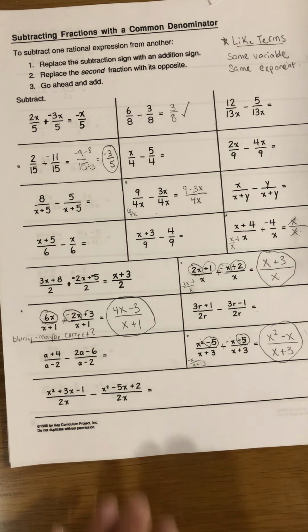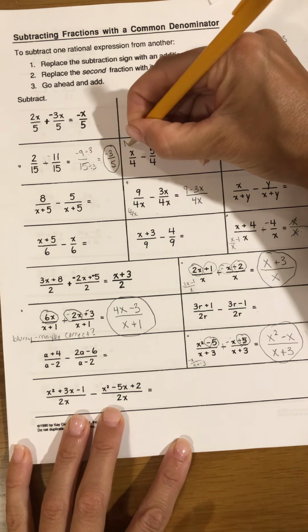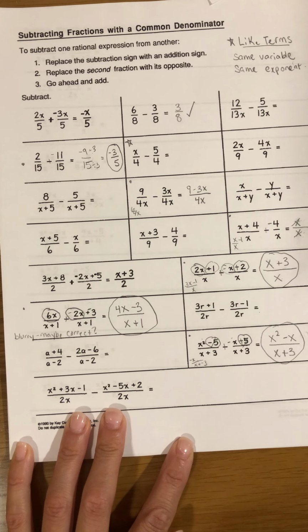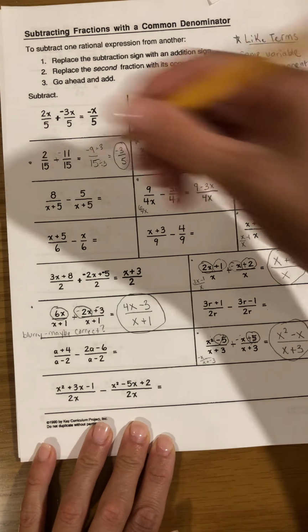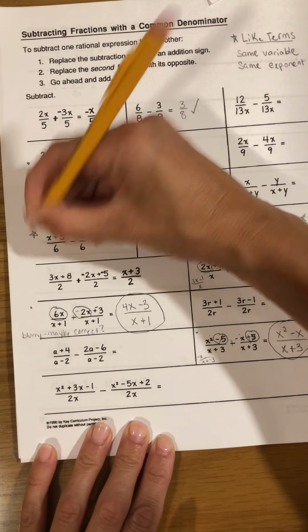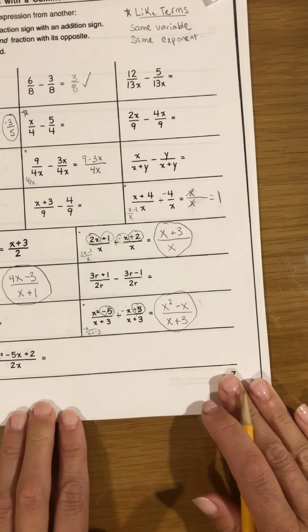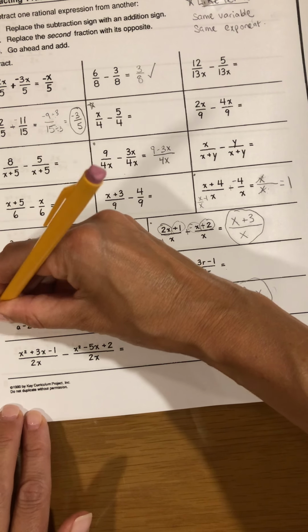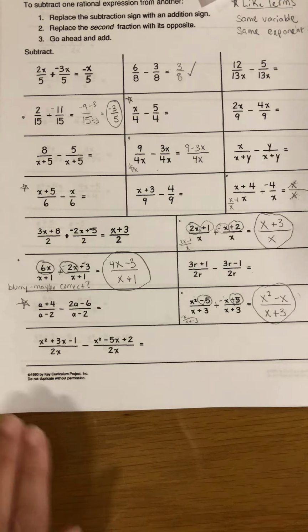So if you could please try this one, just star these on your paper, and then after you do it, just please send a picture. And this one, and maybe this one. Okay, so if you could try those 3 and send me your answers, that would be great. Thanks.